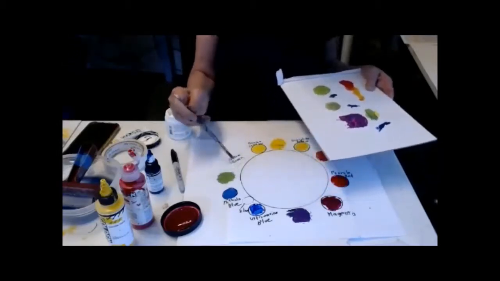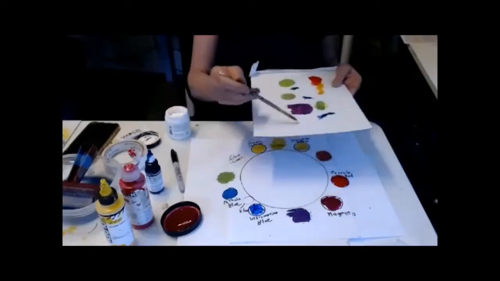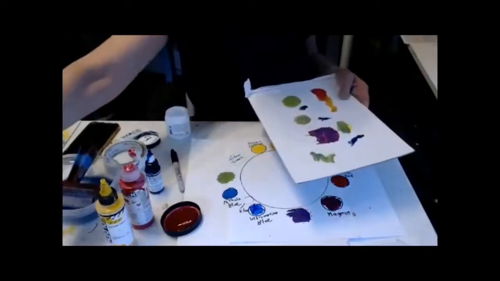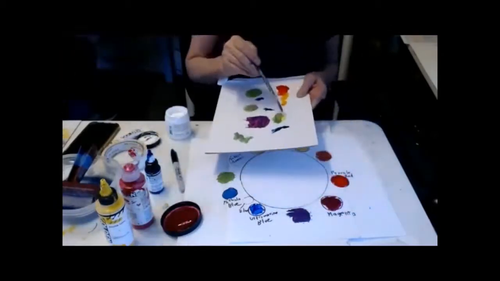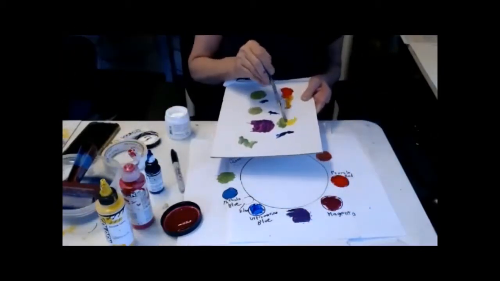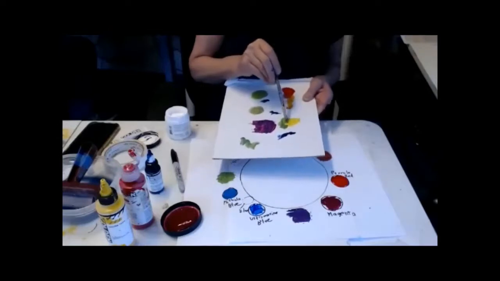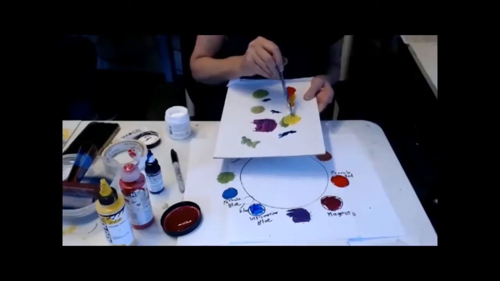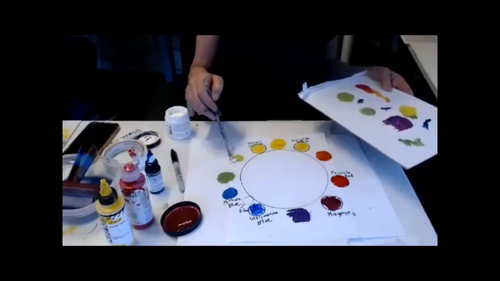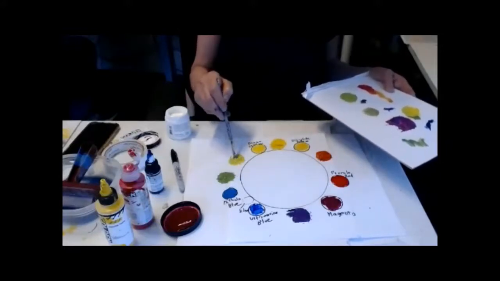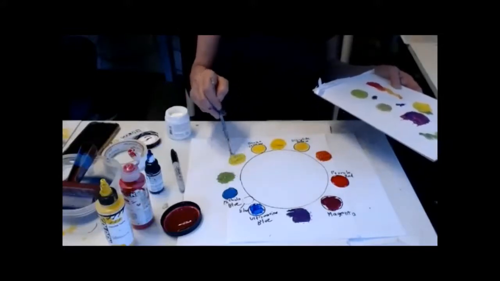And then the yellow green will just get more of that benzo yellow and less of the blue. There we go. So that's a pretty good color wheel.